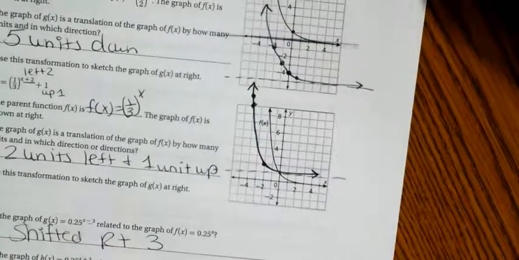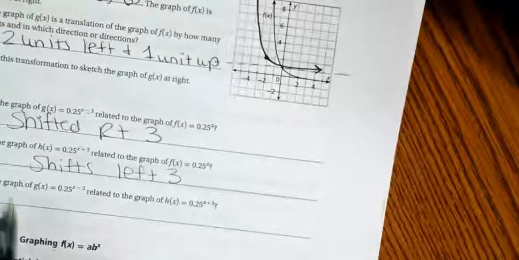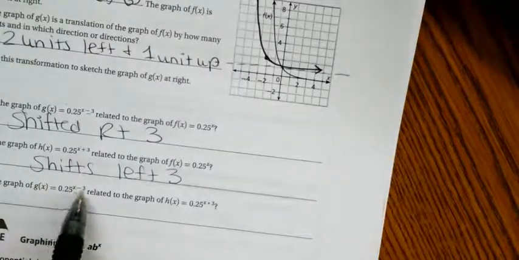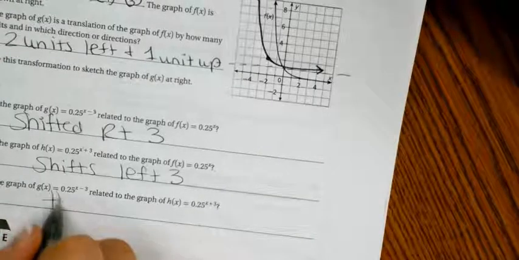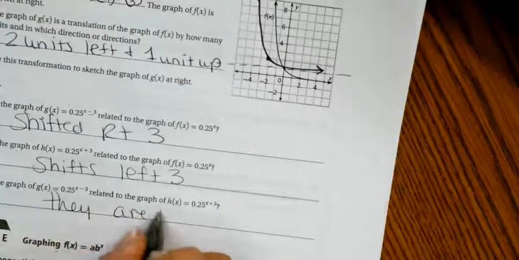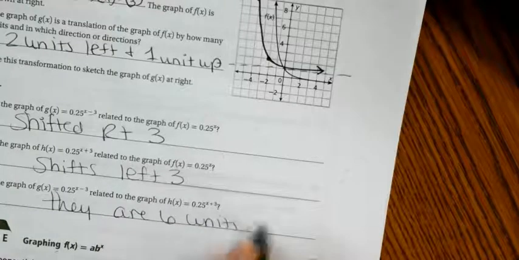So what does this one do? Shifts it what? Plus 3 does what? Left 3. How does the graph of x minus 3 relate to the x plus 3? They're going to be 6 apart, right? They are 6 units apart horizontally, right?